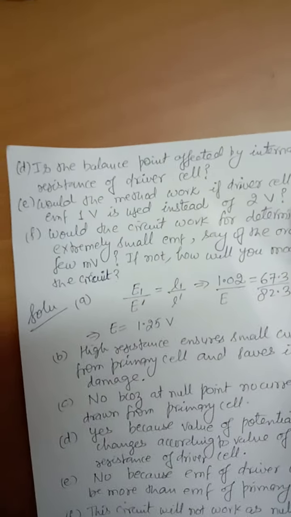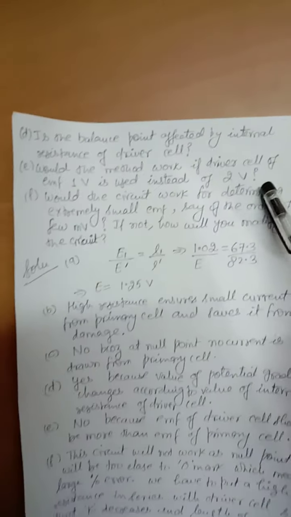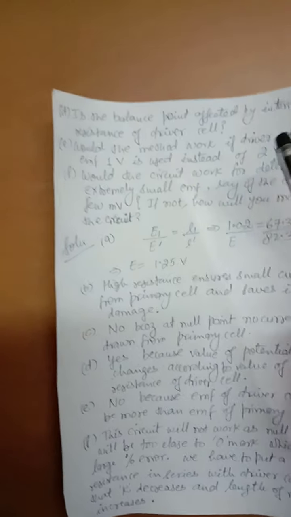Next, if the driver cell has EMF 1 volt, you know the EMF of the driver cell should always be more than the EMF of the primary cell. Otherwise we will get one-sided deflection and this circuit will not work.